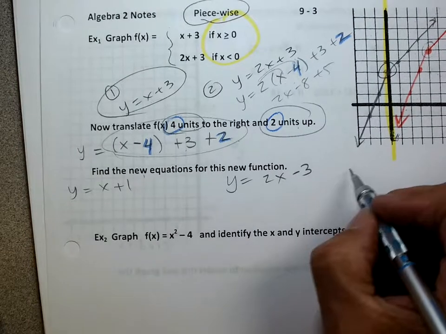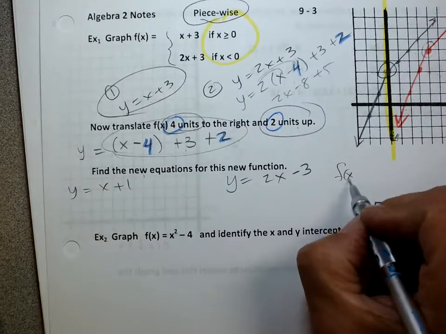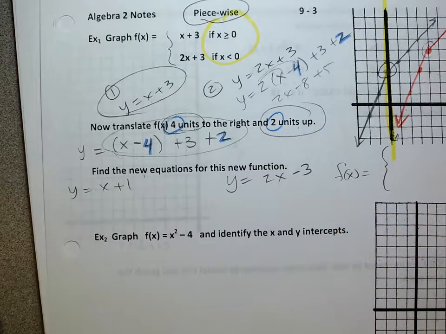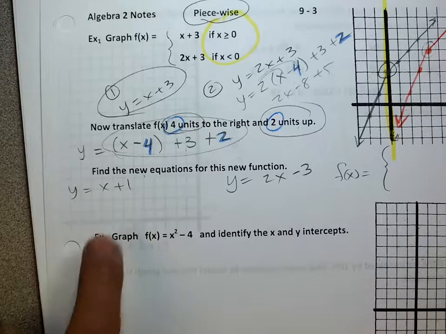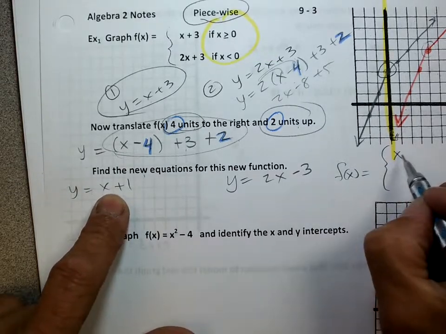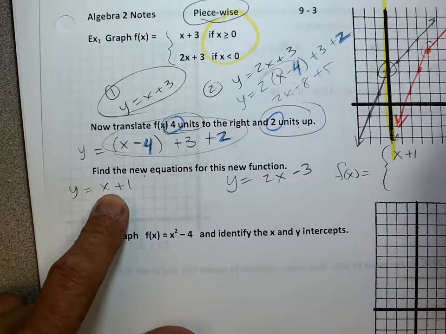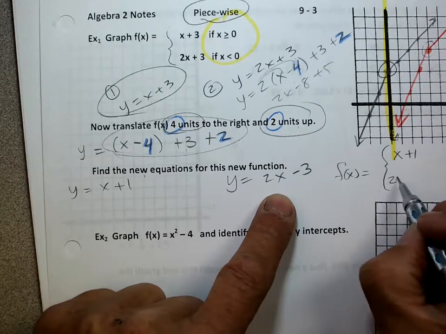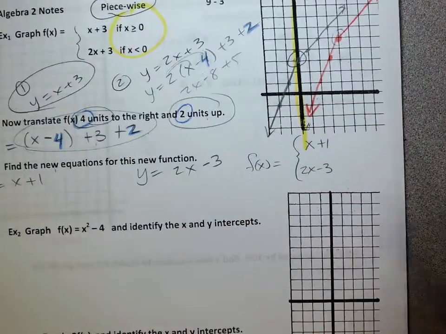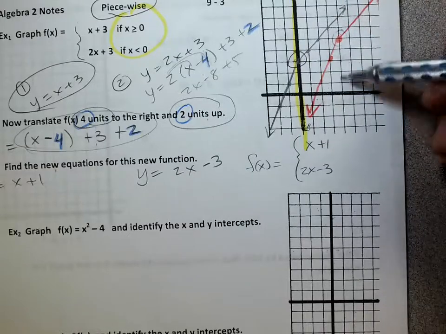So I'm going to say f of x equals, we need the big brace because it holds both equations, right? I've got equation 1, which is now my x plus 1. That's this one here, right? And I have my second equation, which is my 2x minus 3. But they're connected in a different spot, aren't they? In fact, they're connected 4 units to the right. So they're connected now, not here at 0, but they're connected at 4, aren't they?